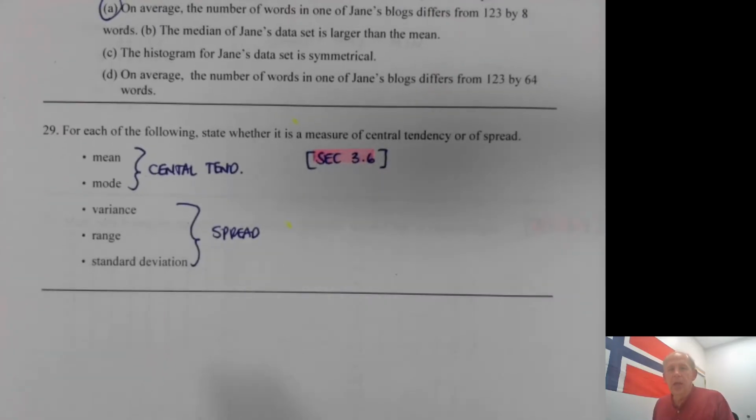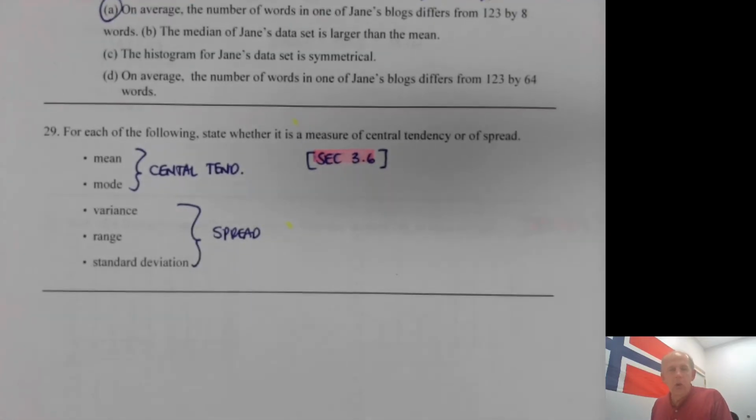Number 29, mean, median, and mode, or central tendency, variance, range, and standard deviation all measure the spread.